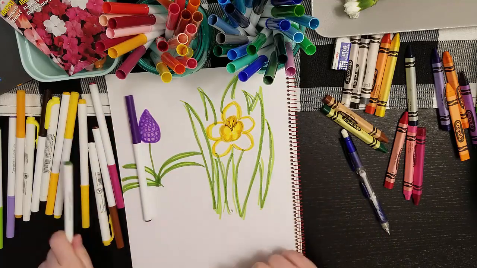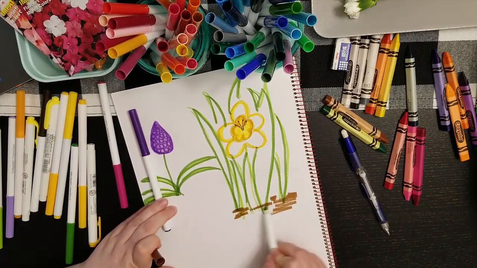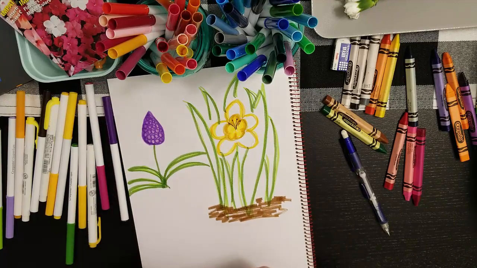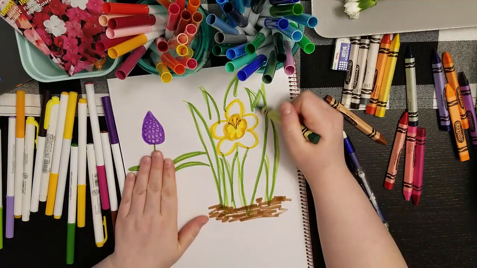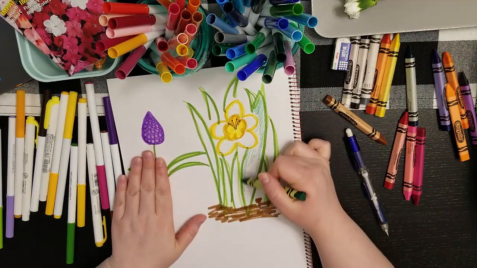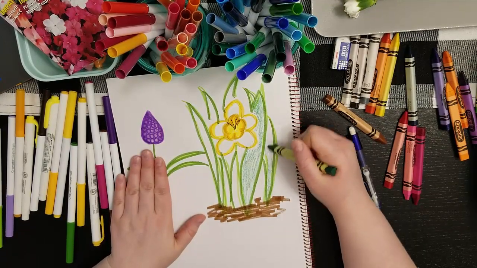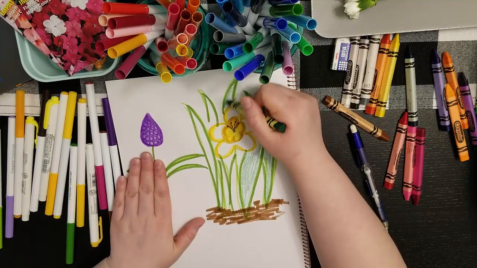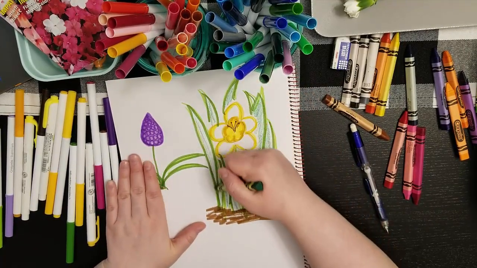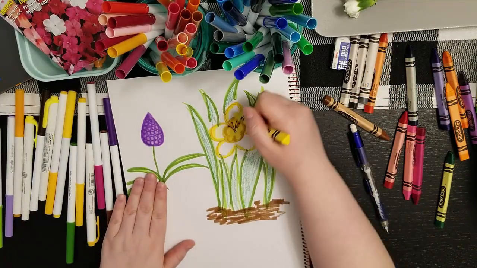And actually, if you want to, you can do some brown dirt down here. You know, we need to have that soil for the roots to go in, for the plants to grow. And if you want to, you can even use that green crayon to color in the leaves, and you can mix both markers and crayons. I was going to say you can use the yellow crayon to color in a little bit for the flower petals as well. So I'm going to take that yellow next, color that in a bit.